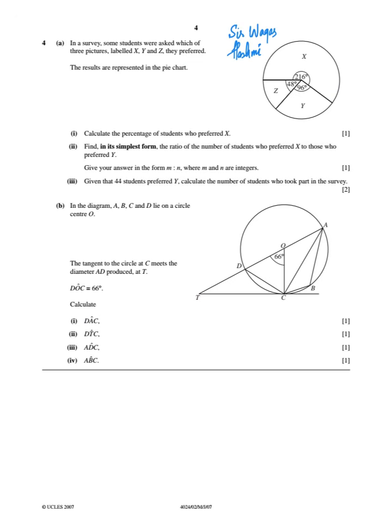In a survey, some students were asked which of 3 pictures labelled X, Y, and Z they preferred. The results are represented in the pie chart. Calculate the percentage of students who preferred X. For the first part, we need to find the percentage. It's very simple. The degree for X students is 216. We know that the total degree is 360, and we multiply by 100 in order to convert it into percentage. That equals 60%. That is your first part answer.